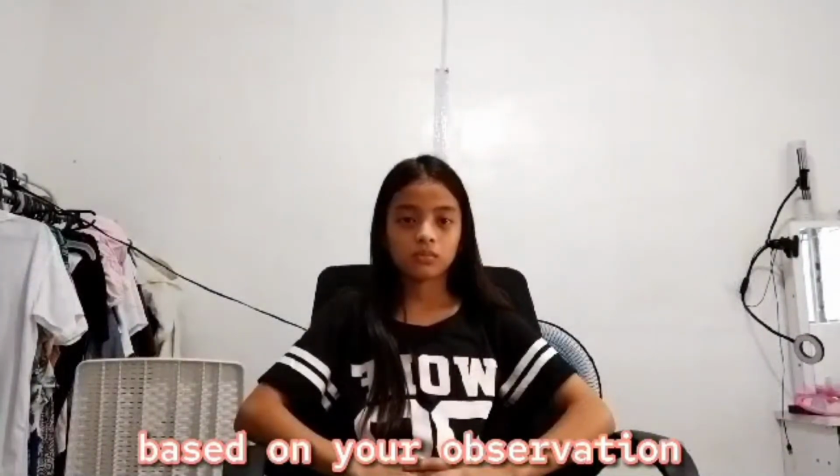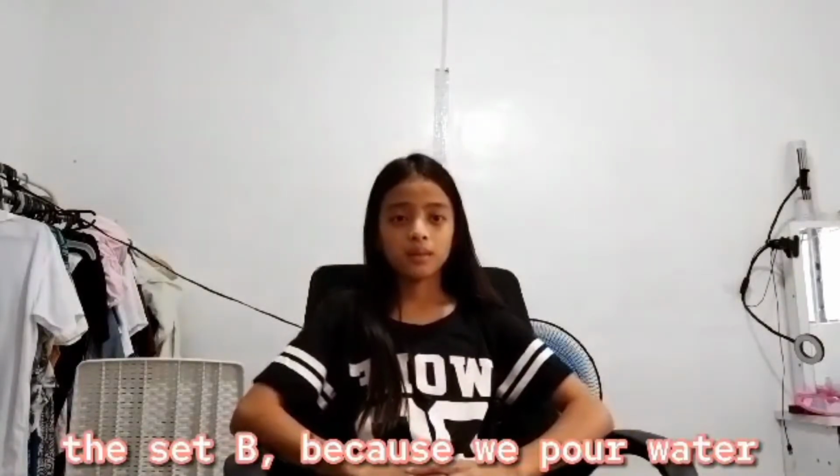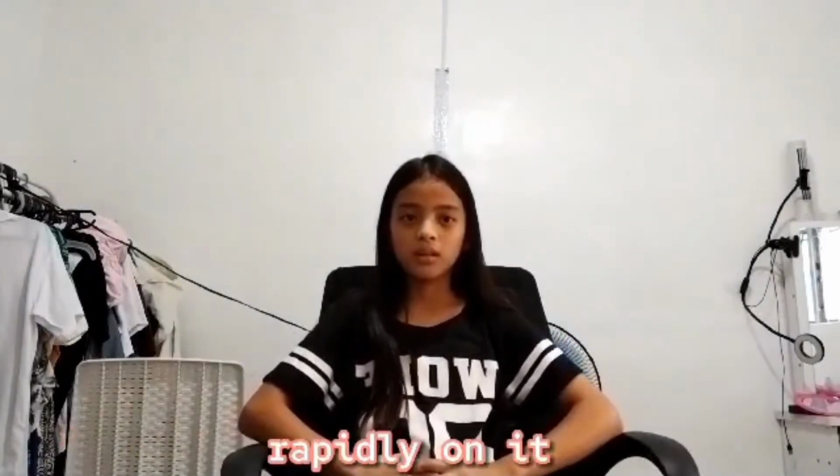Based on your observation, in which setup did the soil move farther and why? On set B because we pour water rapidly on it. And also, on setup number 2, the soil moved further and more soil moved because of the rapid movement of water. Based on my observation, set B moved farther because of its pressure. The faster the water, the farther it gets. Based on your observation, in which setup did the soil move farther?